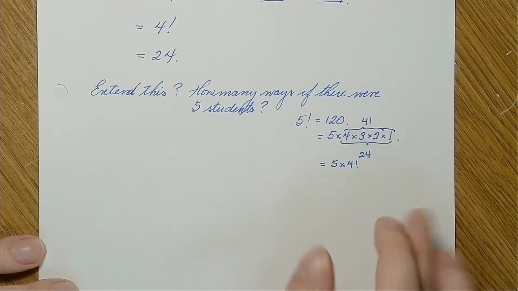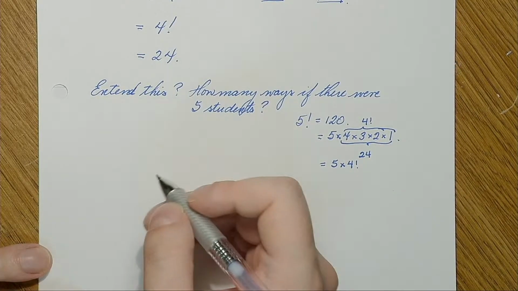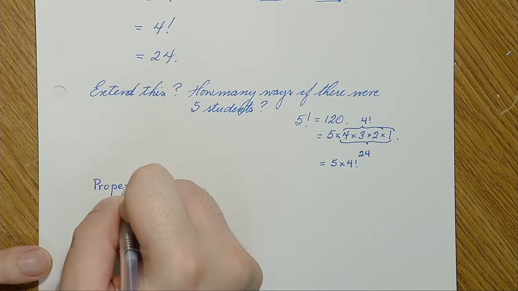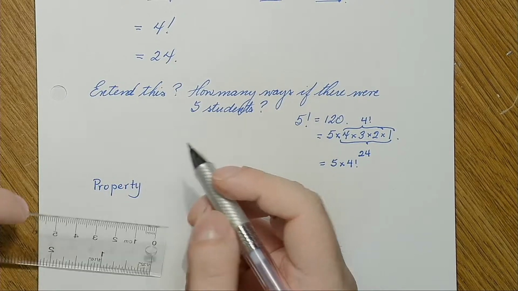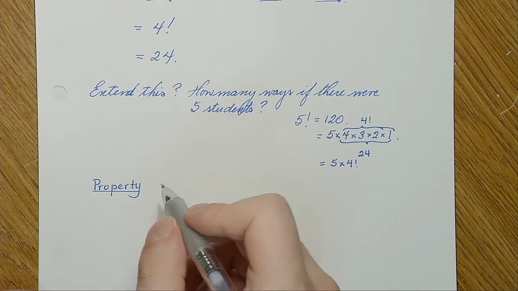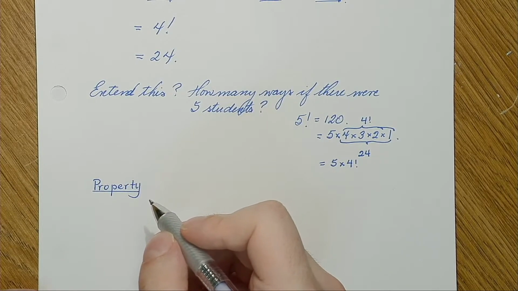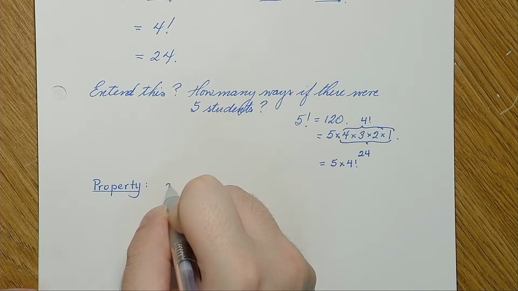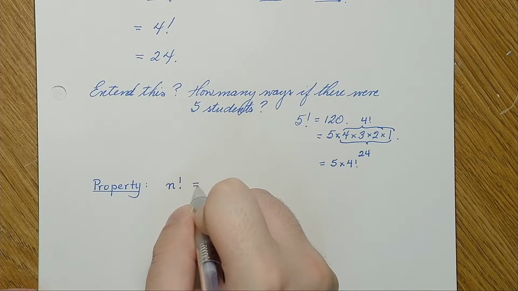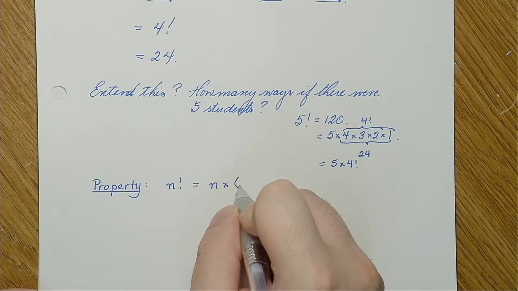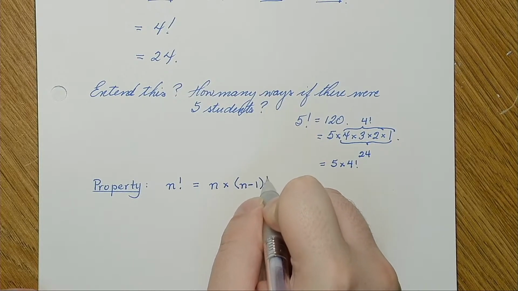So that's just another little property, that n factorial is equal to n times n minus 1 factorial.